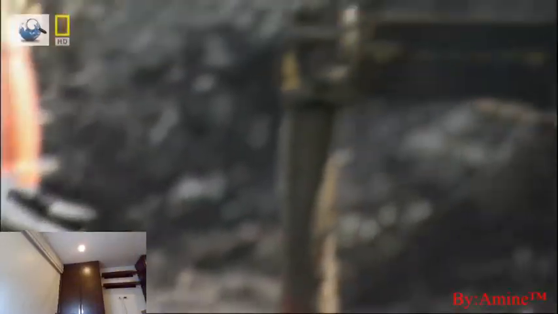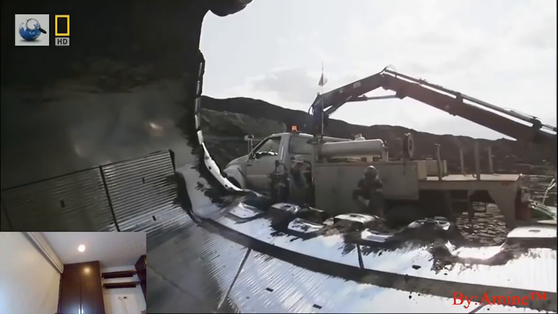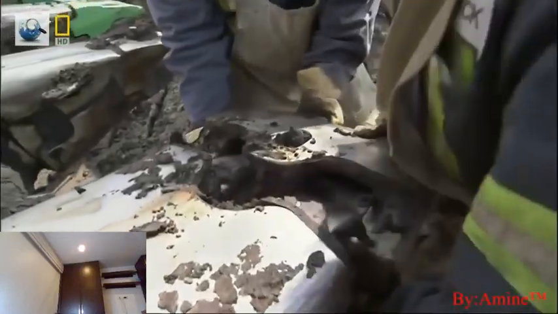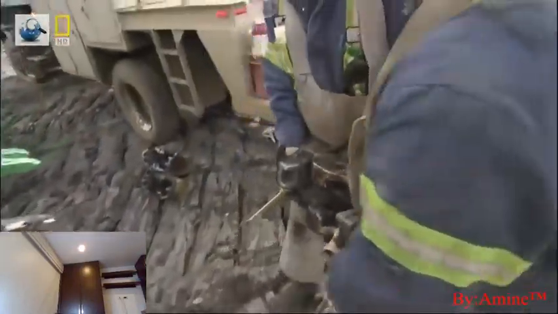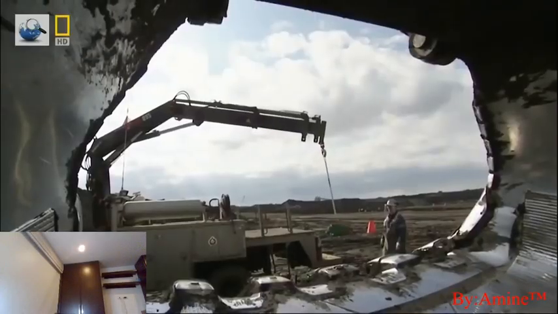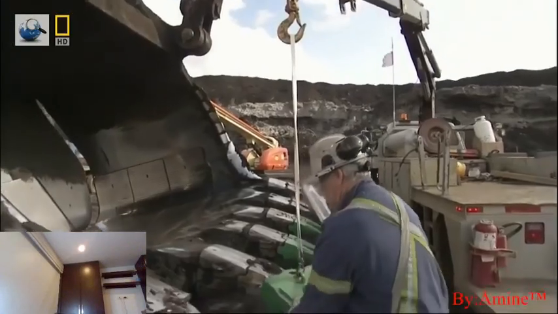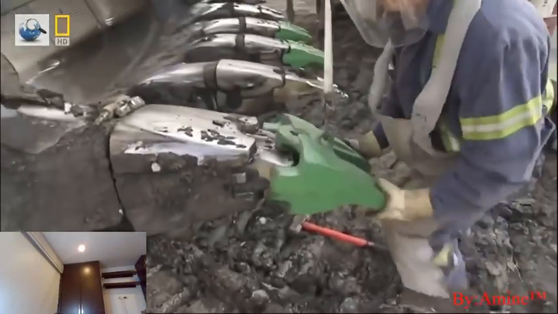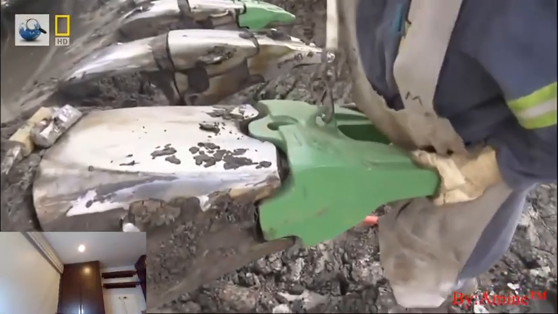Weighing more than 90 kilograms brand new, a single tooth can lose 27 kilograms in one 12-hour shift. Enough metal is lost into the mine every day to make 2 full-size pickups. But wear and tear is part of the cost of doing business.